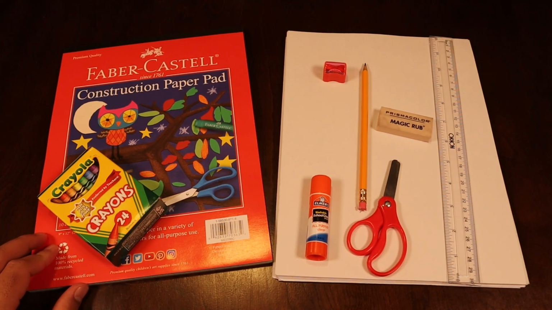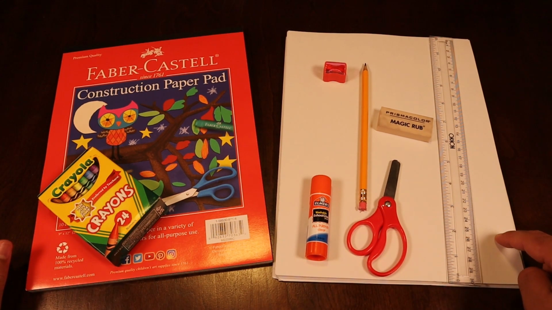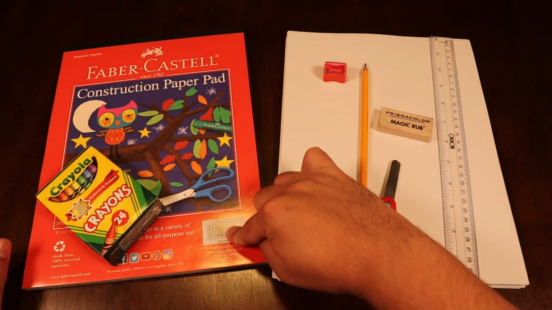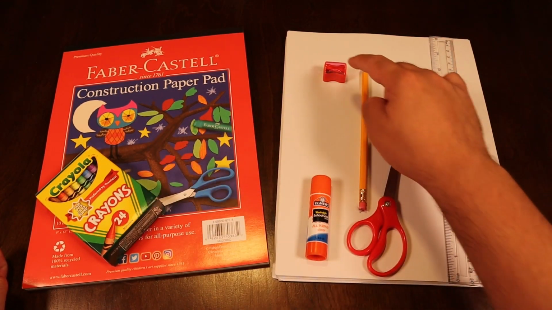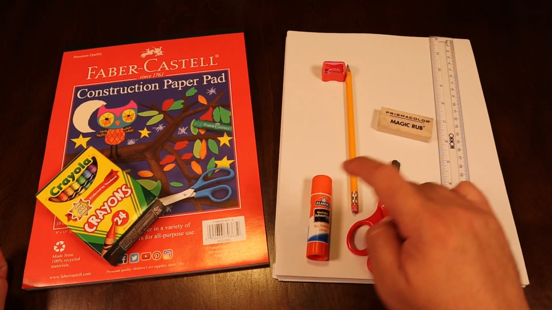Welcome to the flower fractions activity, where we will explore unit fractions and equal parts. In this activity, you will be using the following material. You will be using white construction paper, colored construction paper, crayons, pencil sharpener, pencil, eraser, scissors, and glue stick.